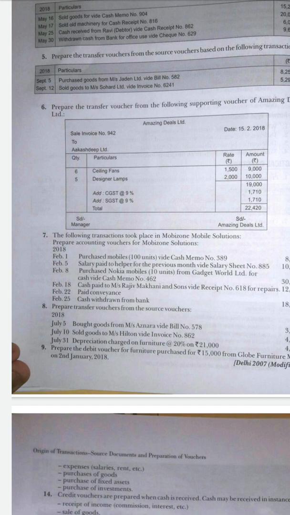I will explain that. Okay, so see the first one, bought goods from Miss Aznara, white bill number. Okay, so it indicates bought goods on credit, a credit purchase. So by reading the transaction, it indicates a credit purchase. So for a transfer voucher, we have to debit an account and also credit an account. So what is the journal entry? We are debiting the purchase account and we are crediting the name of the person, that is Miss Aznara Limited.